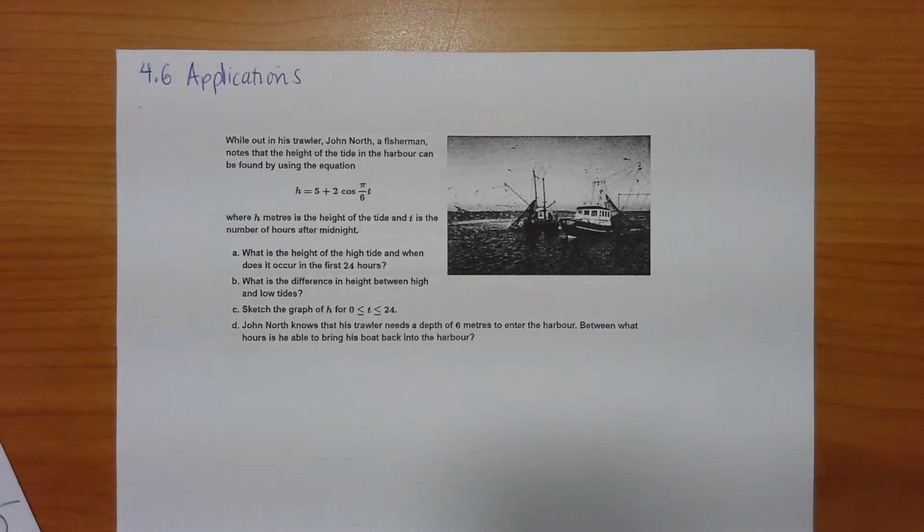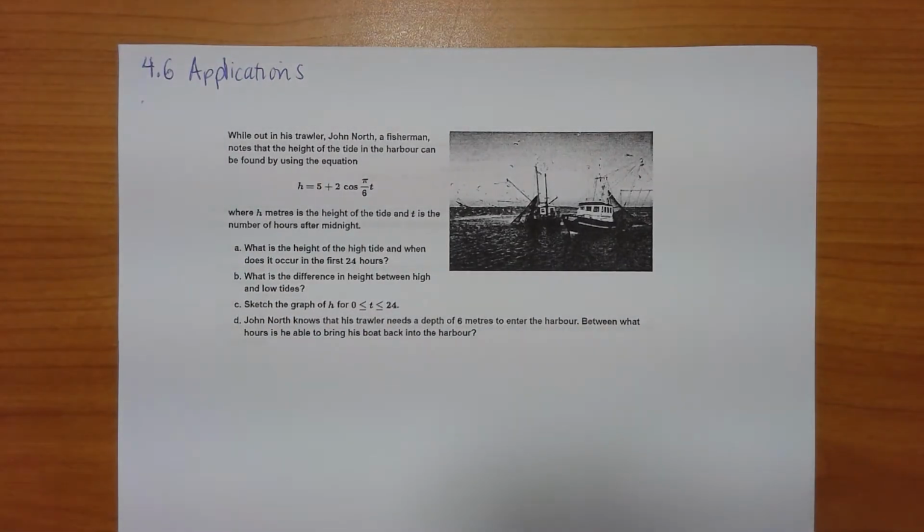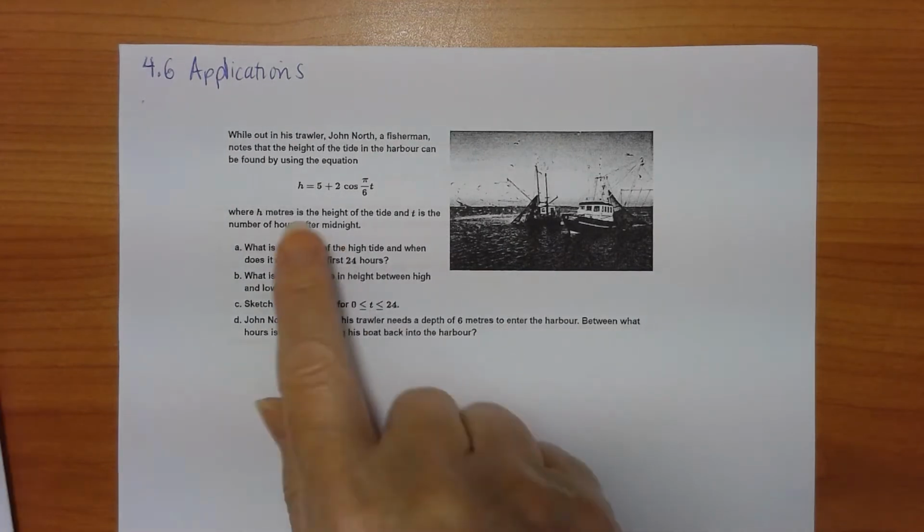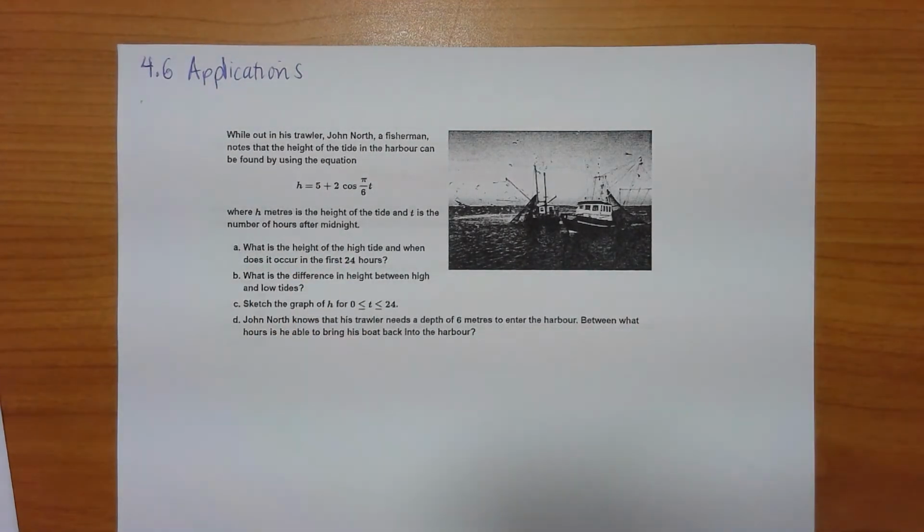Okay. So in 4.6 we have applications, and the first one says, while out on his trawler, very exciting, John North, a fisherman, notes the height of the tide in the harbor can be found by this, where h is the height of the tide and t is the number of hours after midnight. Okay, and so it says, what's the height of high tide?